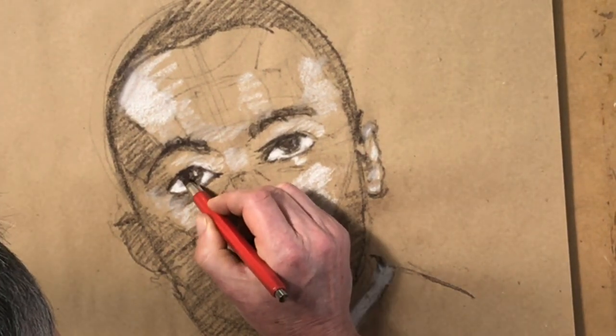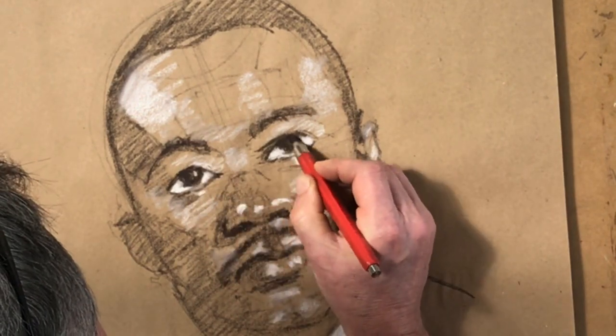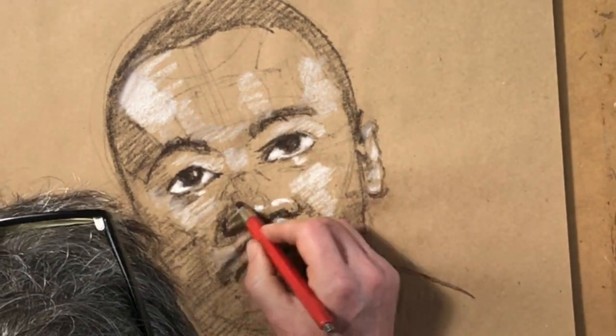Final stage, I can crispen up some edges, make darker darks, and really bring into focus my portrait.